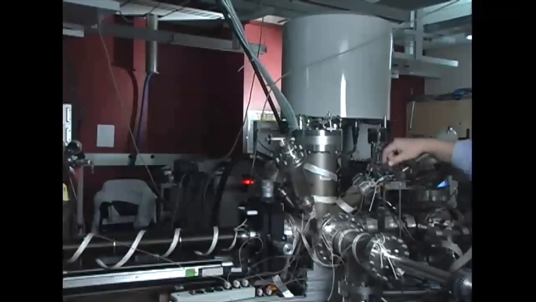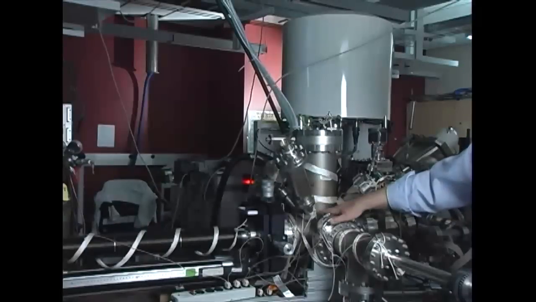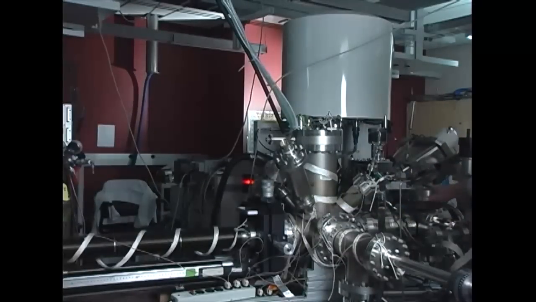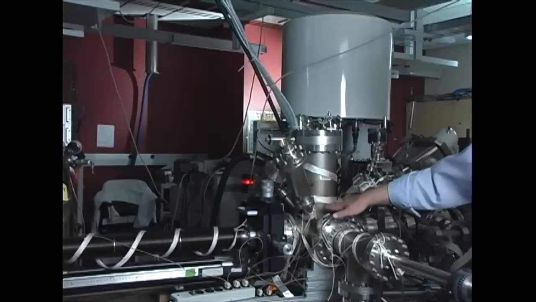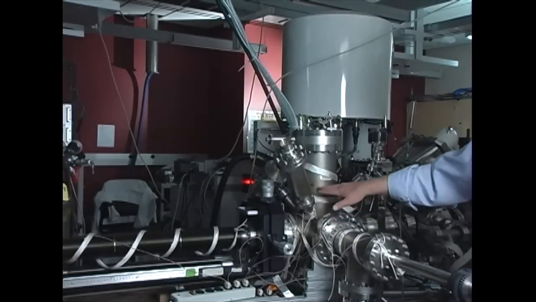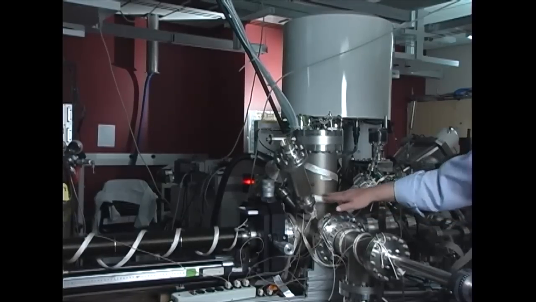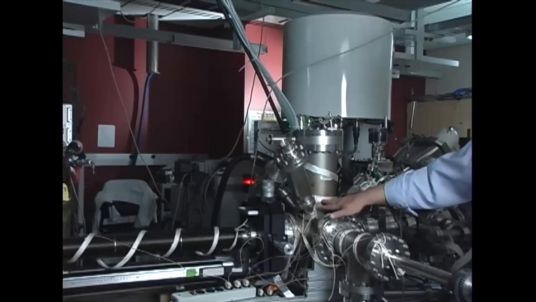So the process will involve creating the atomically clean surface. We can transfer it into this chamber for analysis to verify that it's atomically clean, bring it back over here to do the electron diffraction experiment. Then we can deposit an organic layer over the top of that, again in another part of the chamber, bring it back in here and re-verify that we have a very well-ordered organic film.